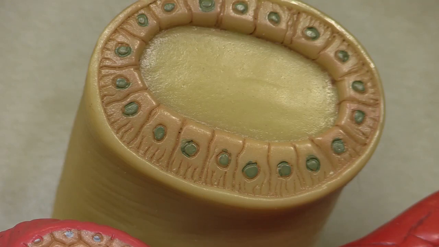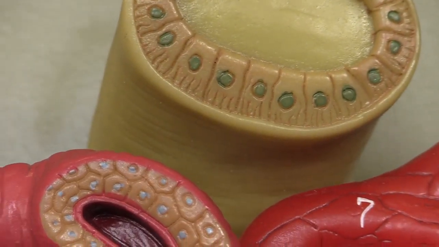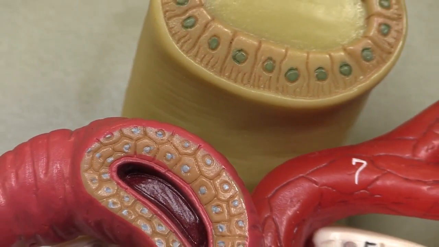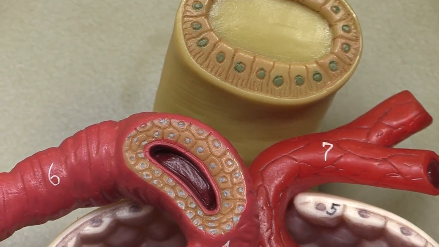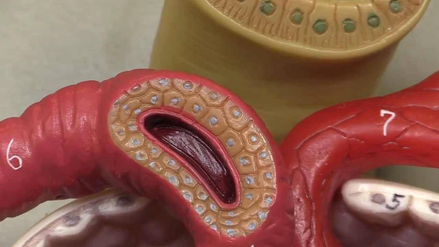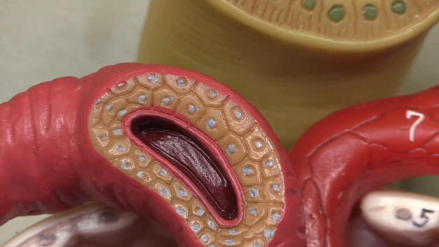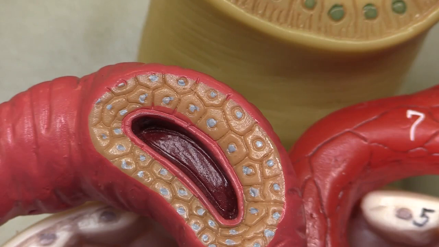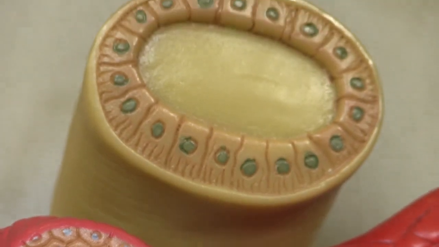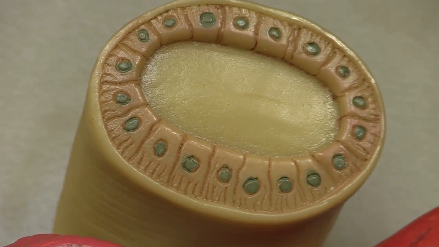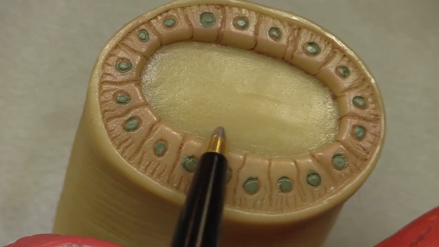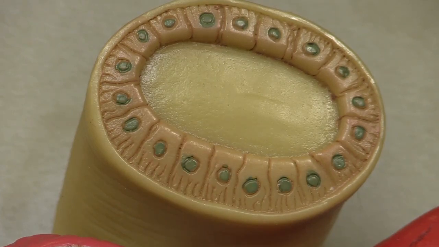So if the sodium levels in the filtrate are low, these cells will produce chemical-based messengers, which will go to the granular cells, stimulating them to produce renin. So the renin can be produced directly. It can be stimulated by low blood pressure in the afferent arteriole, but renin can also be stimulated when these macula densa cells detect low levels of sodium in the filtrate.